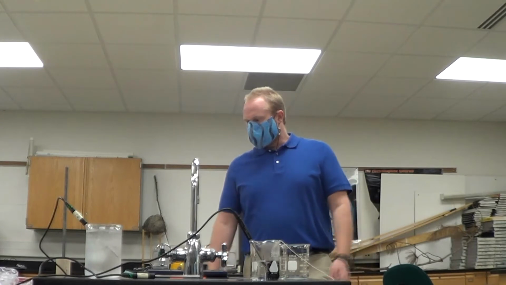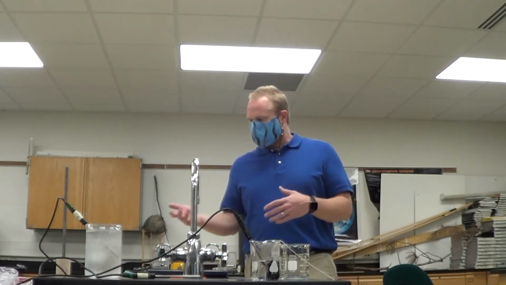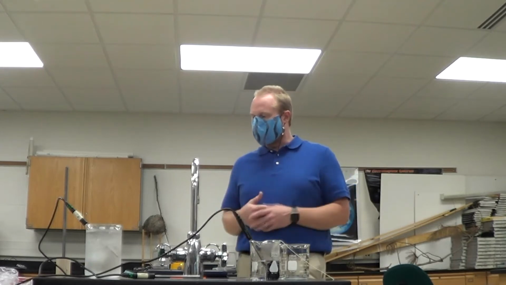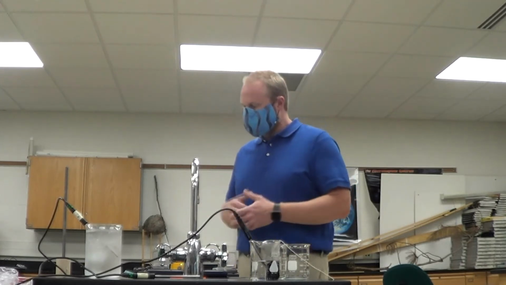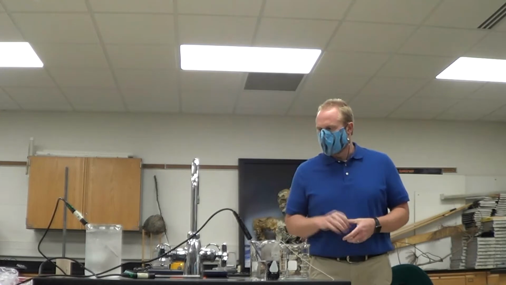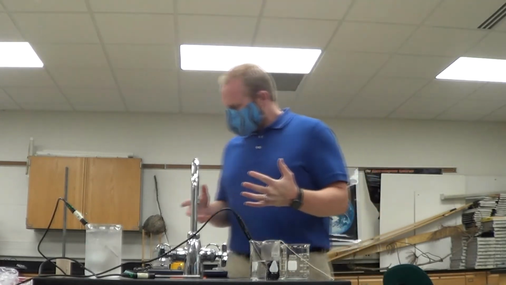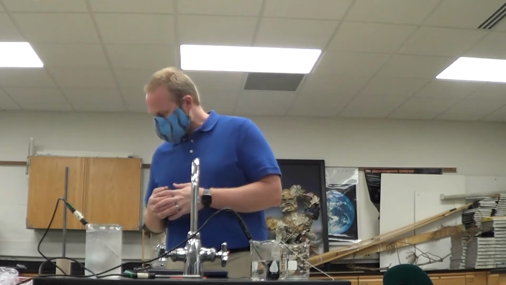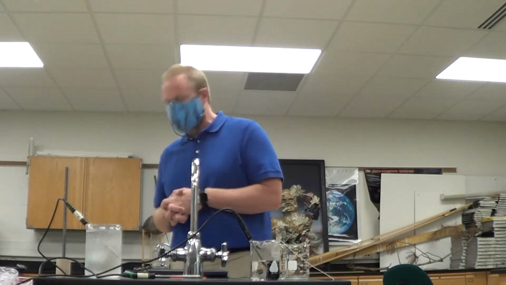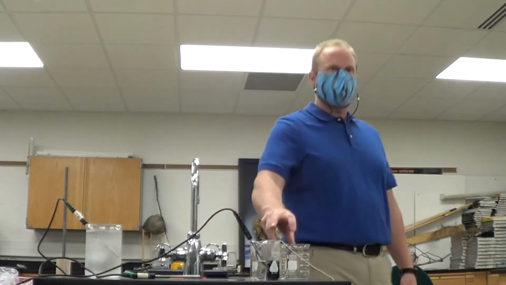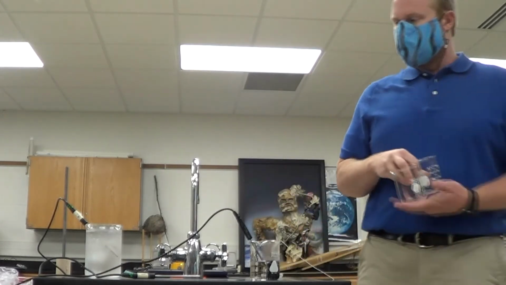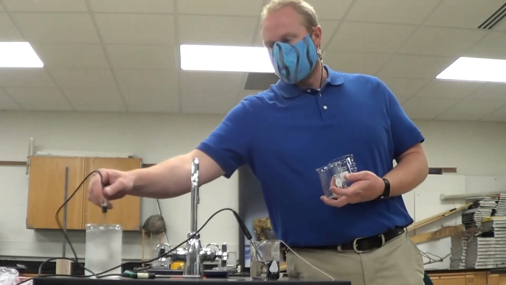Okay, so station number 9 talks about 100 grams of cold water, 100 grams of hot water, 100 grams of hot metal. And we're going to put them into the beakers. So on 9A it says compare the temperatures of the 2 beakers of cold water. I don't have 2 beakers of cold water yet, but they're all going to get poured from this one.